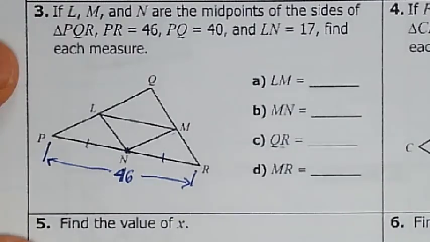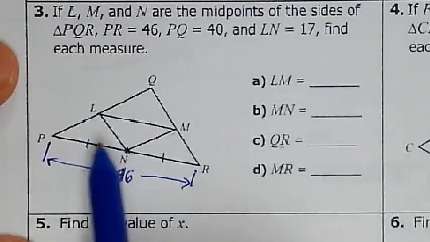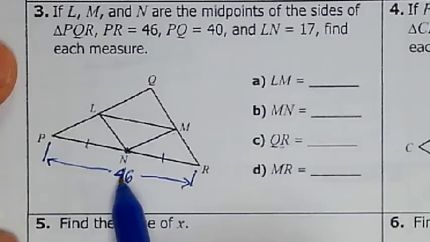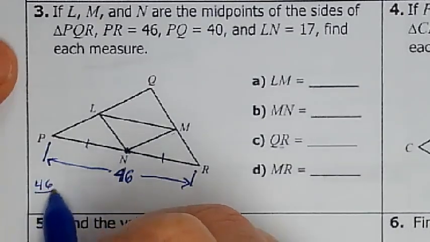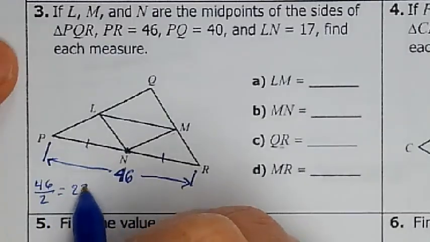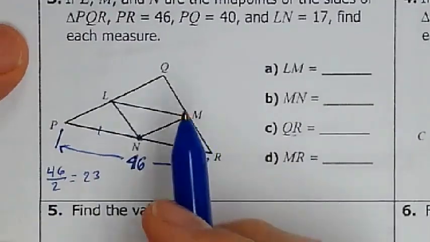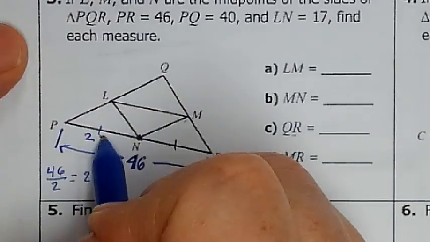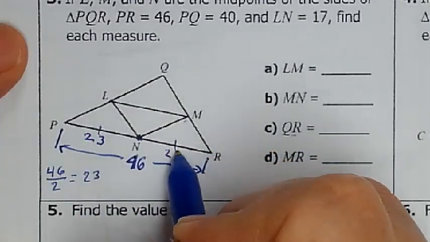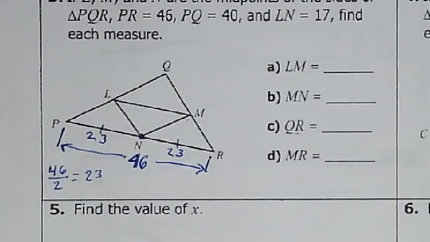Definition of midpoint. So if the whole length PR is 46, then what if we took 46 and divided by 2? That necessarily means that this segment is 23 and this segment is 23. Definition of midpoint. Because after all, 23 plus 23 is 46.